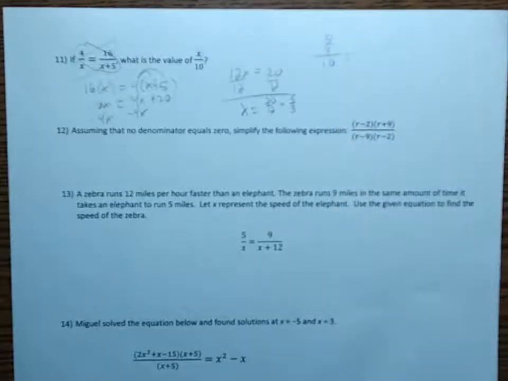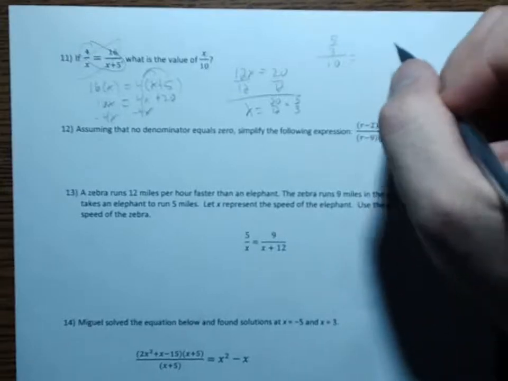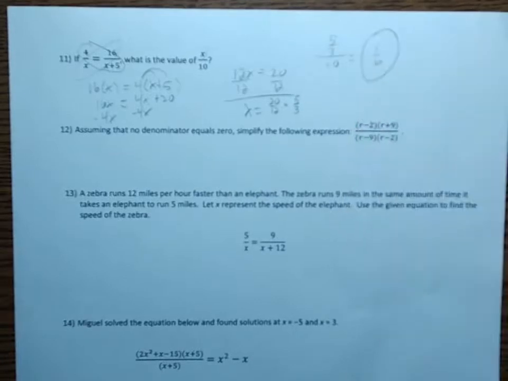And I'm going to do that on my calculator real quick. 5 divided by 3 divided by 10. You can't really see it. Okay, I messed up. 5 divided by 3 divided by 10. Still a run-on decimal. But it's going to equal 1/6. All right, so be careful. Make sure that you are answering the right question.